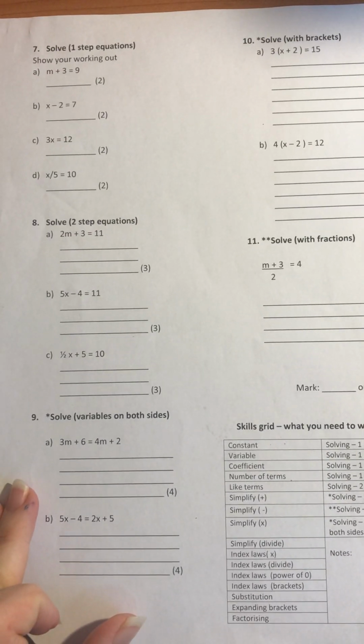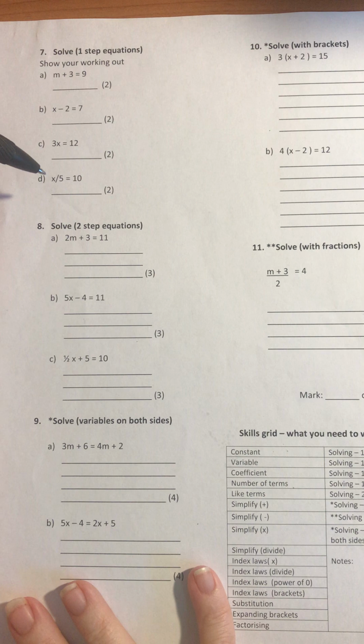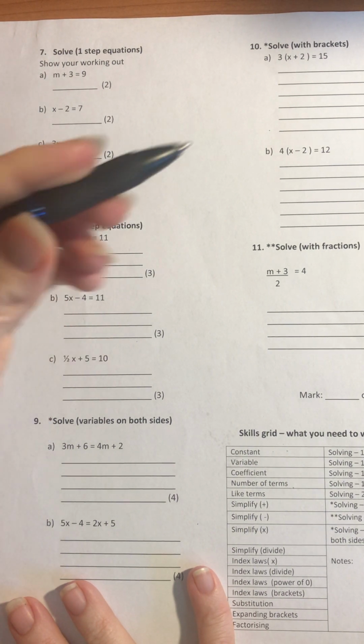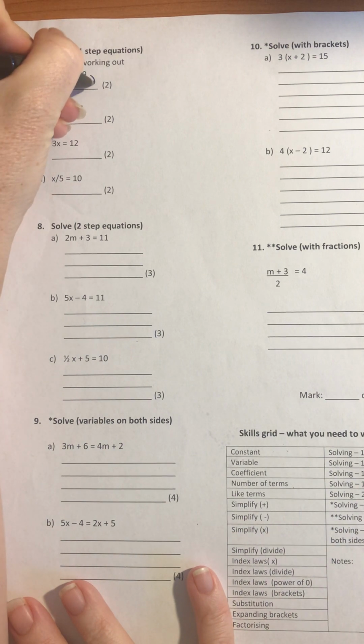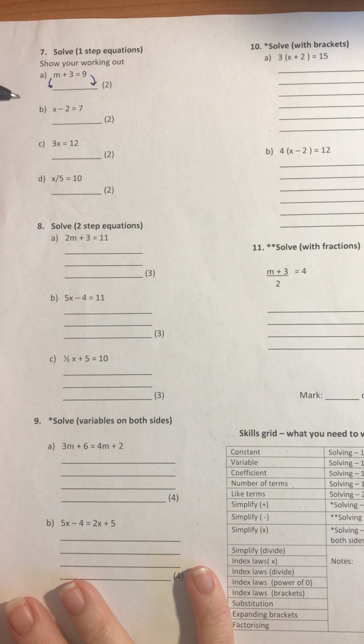On to the second page, and we have some solving questions. Now we start off with our one-step ones, so we're practicing our technique for when we get to two-step and variables on both sides, brackets and fractions. So we are showing what we are doing to get to our answer.